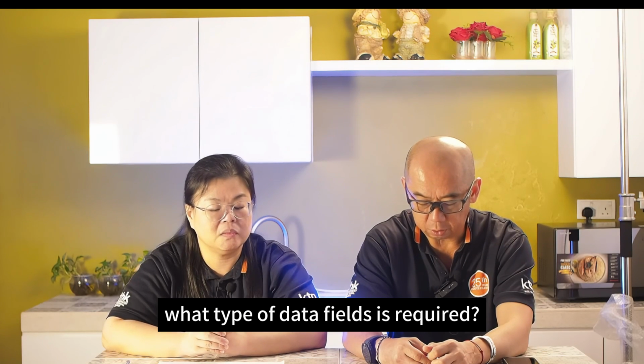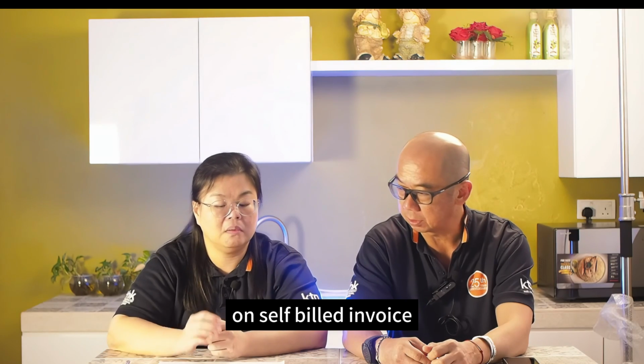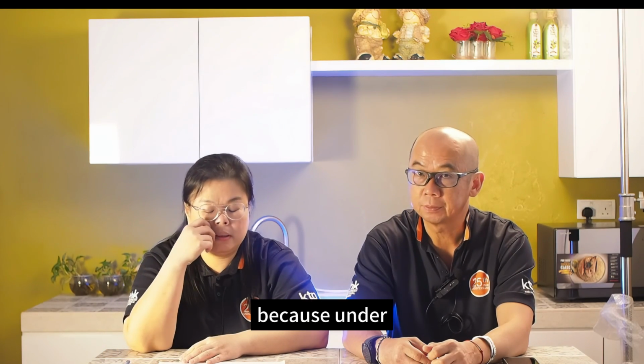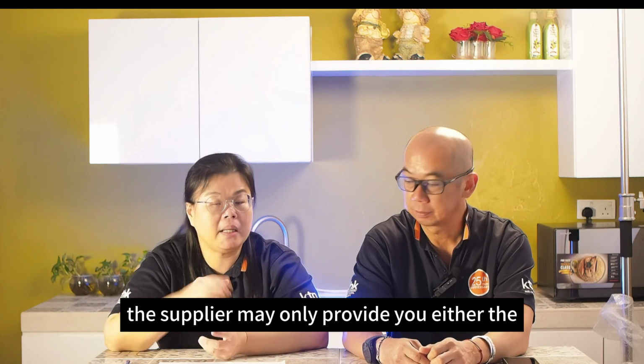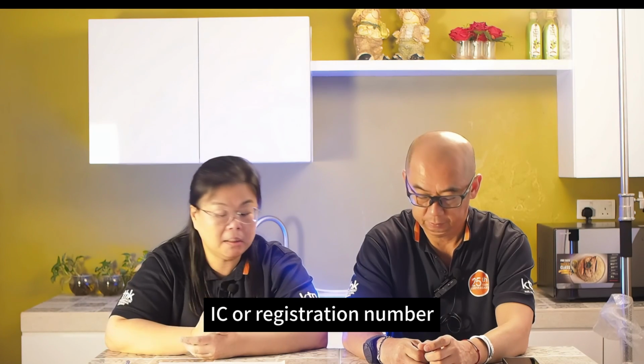What type of data fields are required on a self-billed invoice? Under self-billed invoice, you may encounter a situation where the supplier may only provide you either the IC, the registration number, or the TIN number, either one.